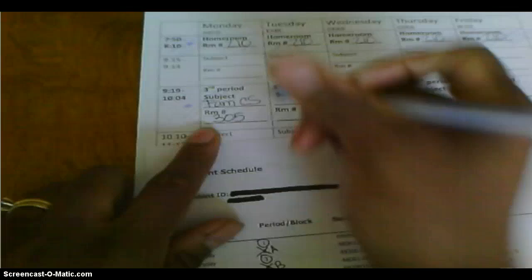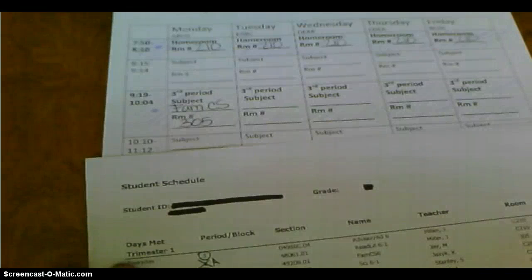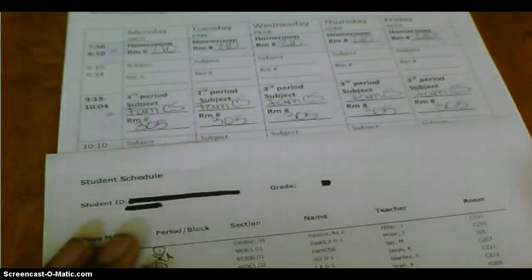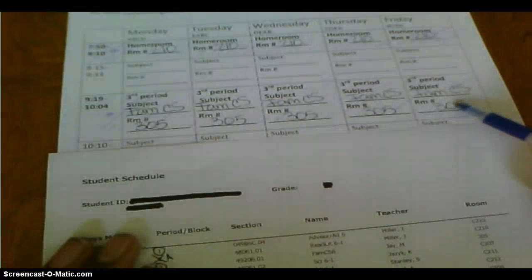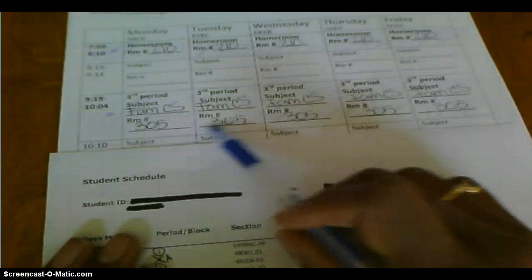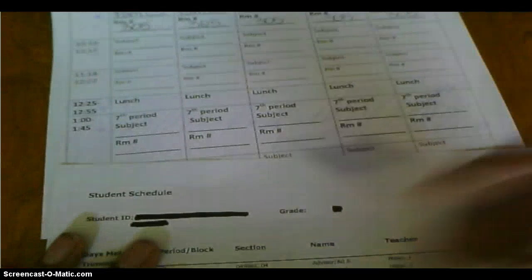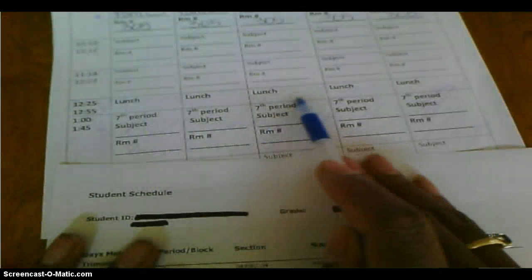Go ahead and push pause on the video, finish filling this row in, and then push play when you're ready to resume. Okay, I've just finished filling in my third period special. It's the same all the way across. Now, lunch has already been filled in for you. There's nothing that we need to fill in there for lunch.